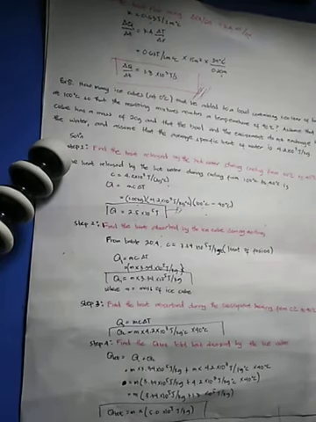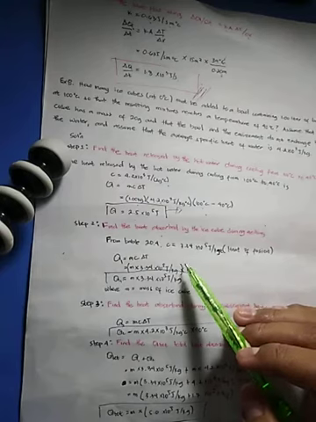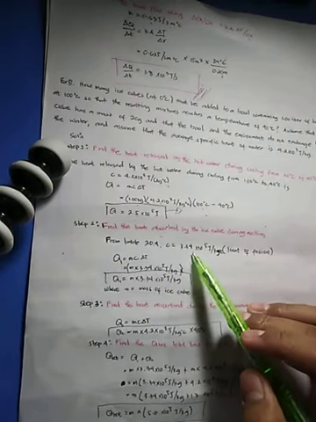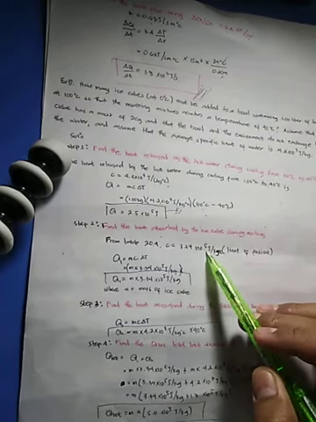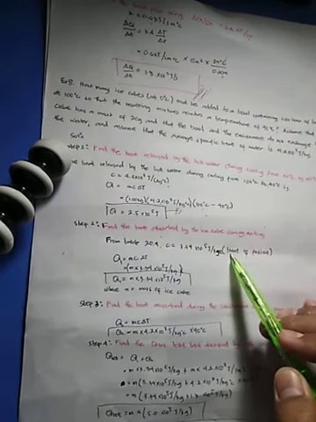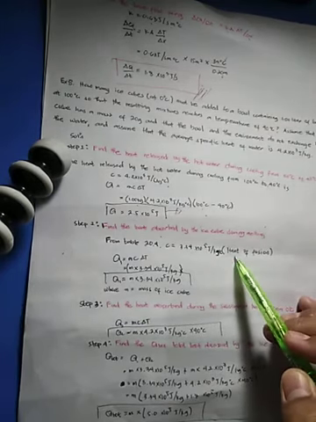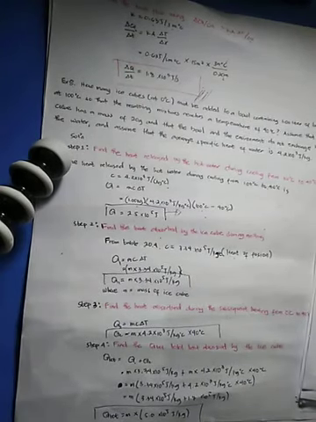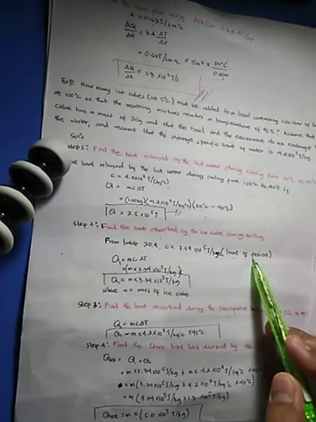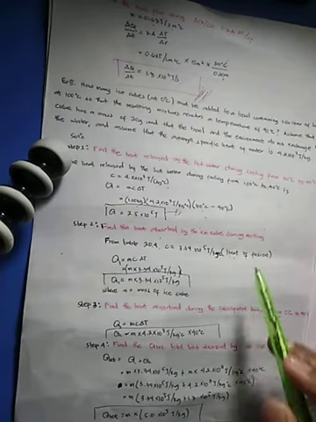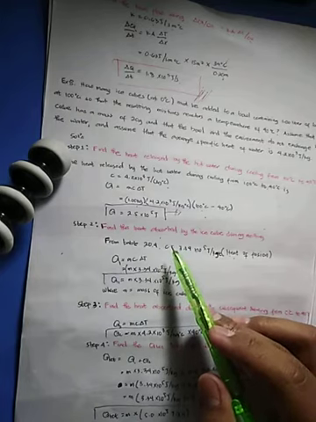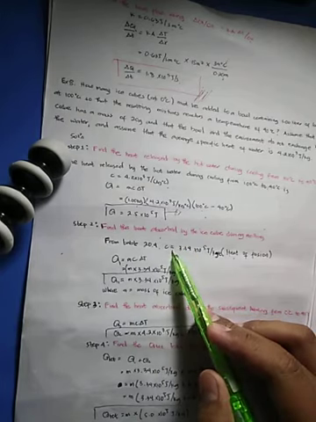Okay, so from table 20.4, the value is 3.34 times 10 to the power of 5 joules per kilogram, or we call this the heat of fusion. Okay, so when you say heat of fusion, this is the heat required for ice to transform from solid to liquid.